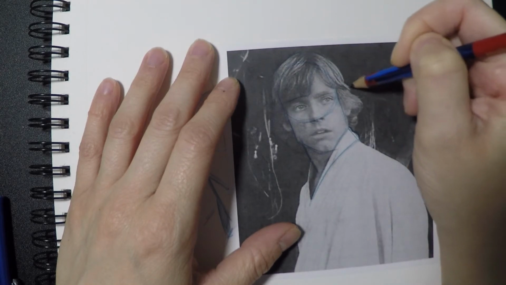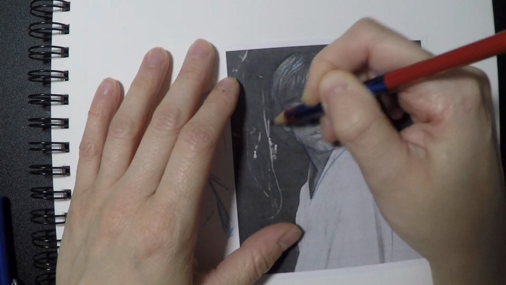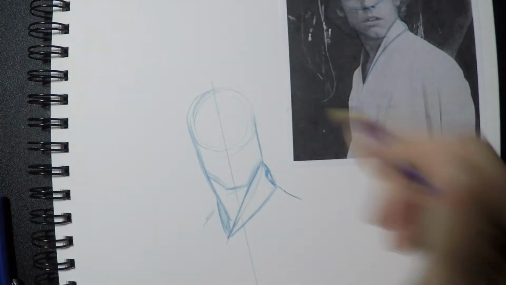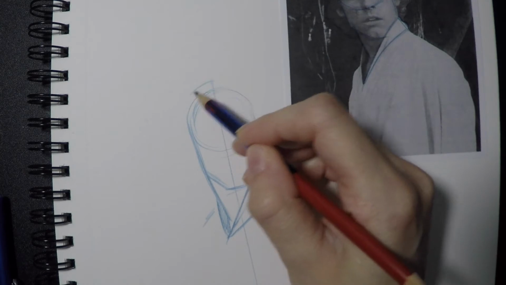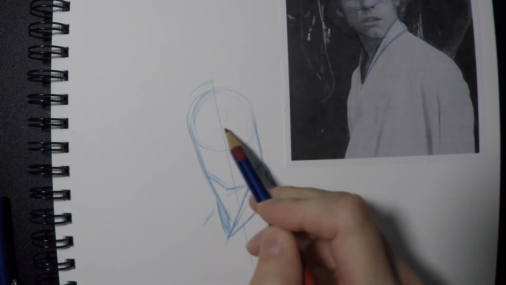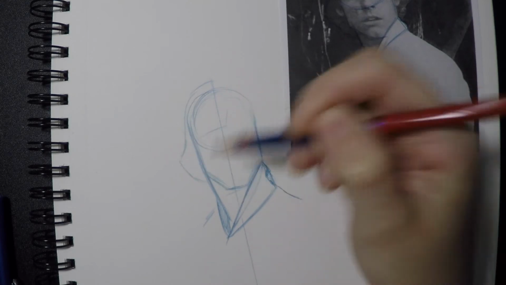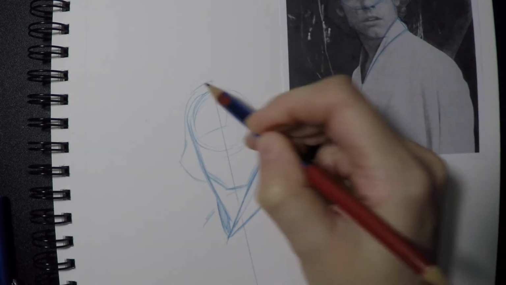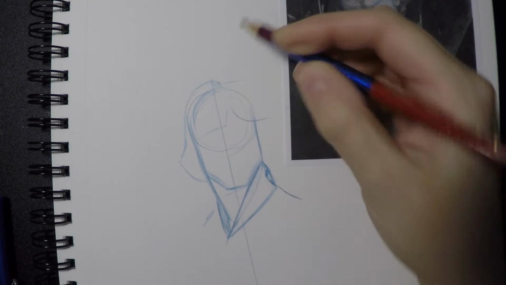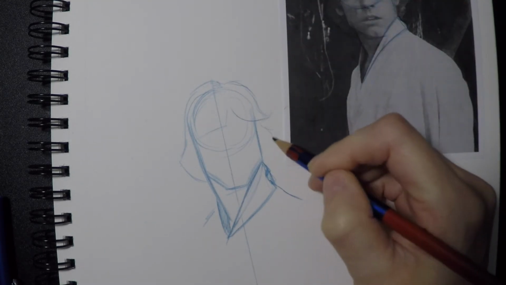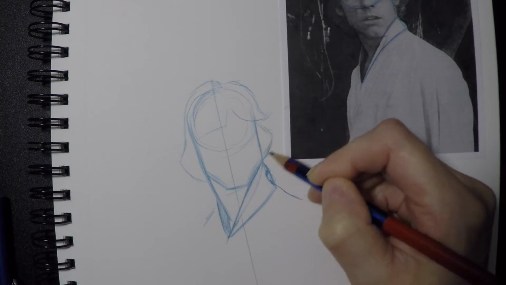So I'm going to find the approximate shape of his hair, which is very fluffy and 70s right now, and it goes a little bit above his head, it's very fluffy. And I'm just going to sketch it in. I'm not going to worry too much about the exact shape of it, or certainly not the strands. I'm just going to go like that.